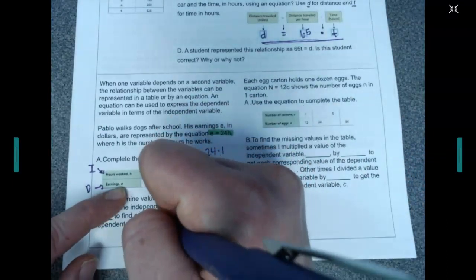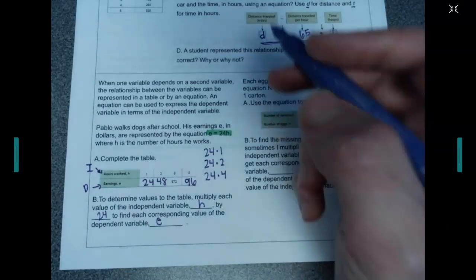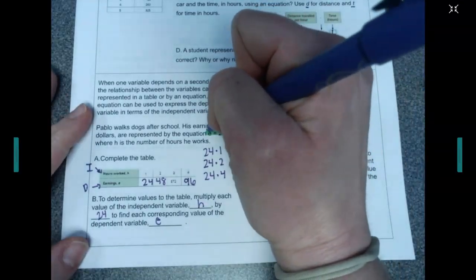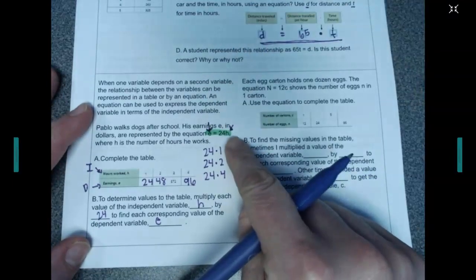Our dependent variable is e because that's the one that's on the bottom. The dependent variable depends on what the independent variable is doing. The dependent variable is always going to be the one by itself. The independent variable is going to be the one by the number.